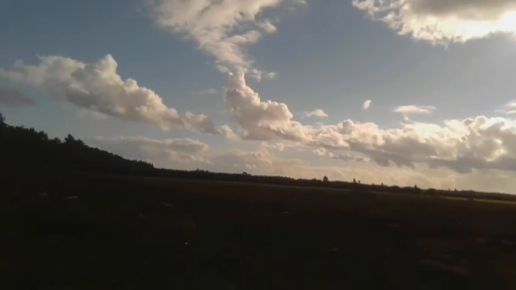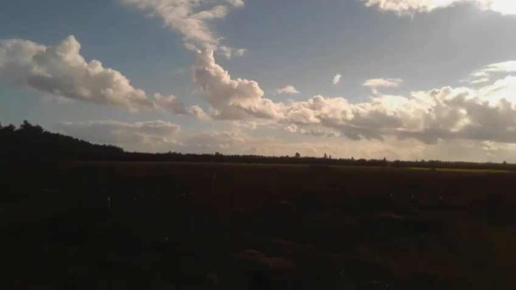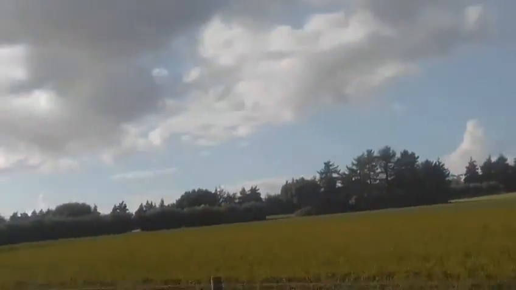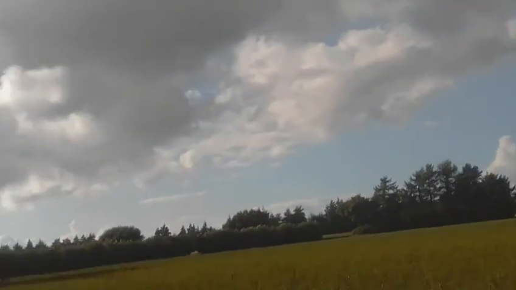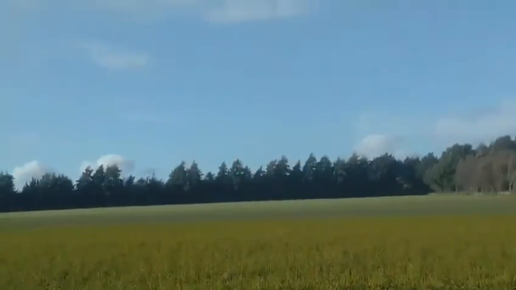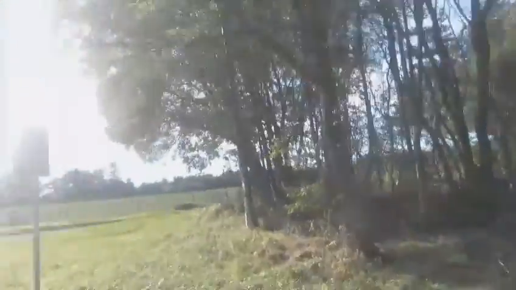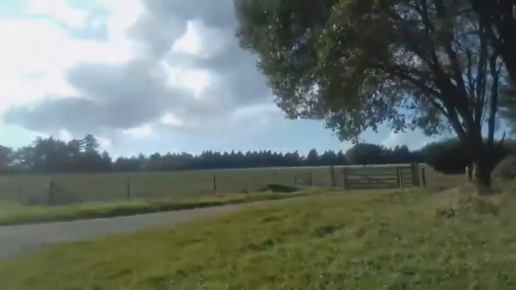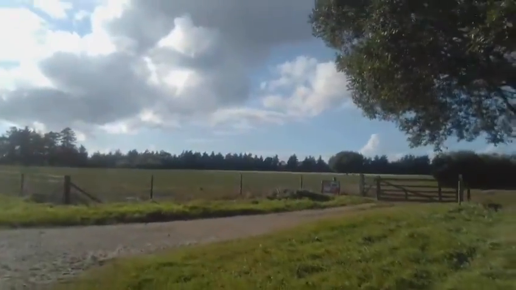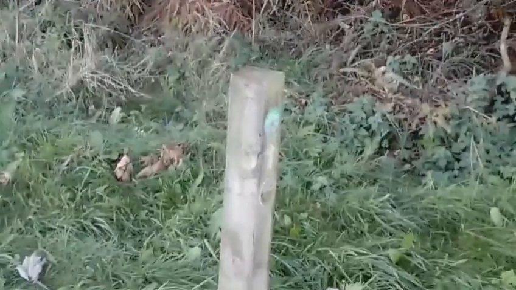So yeah, this is Wykeham Forest I'm in now. So this is what you're following all the way to Dalby Forest as it goes along here.